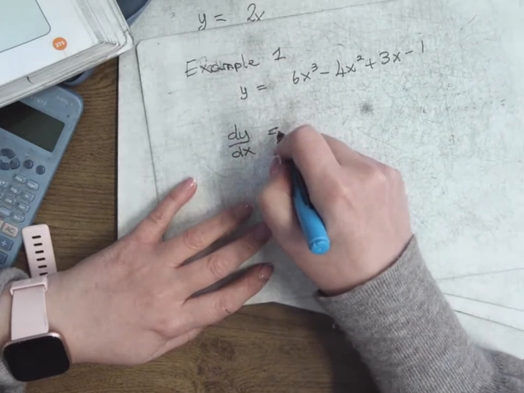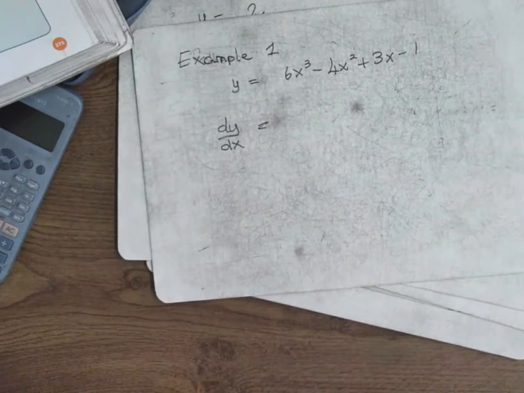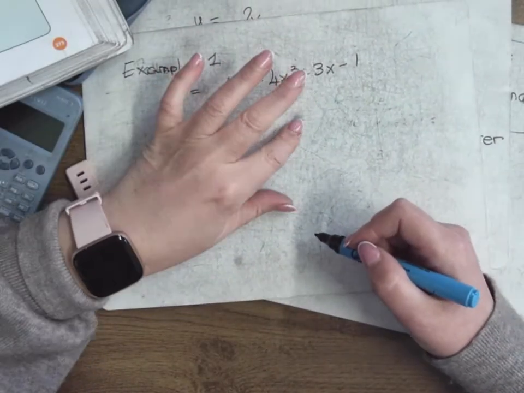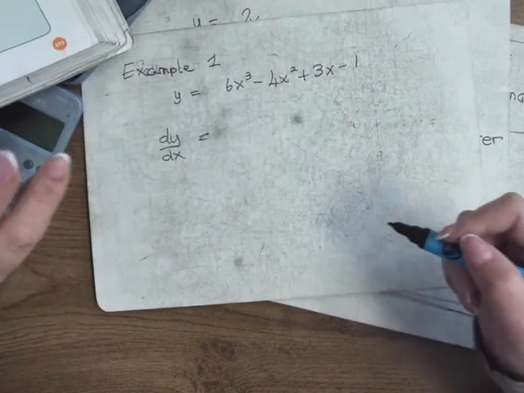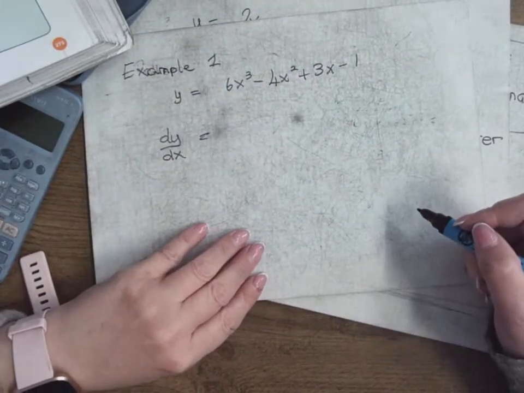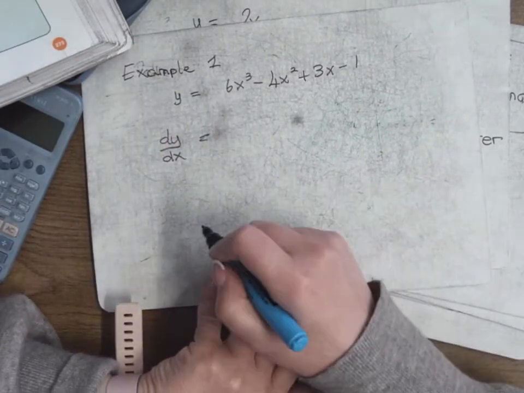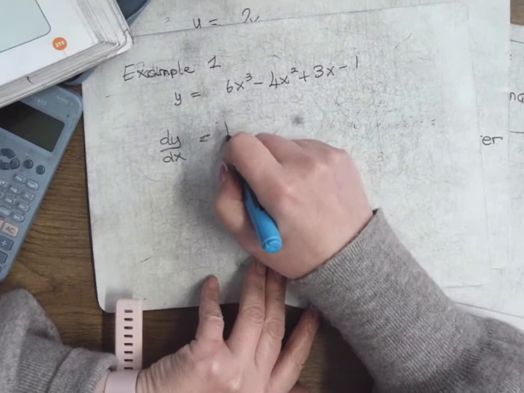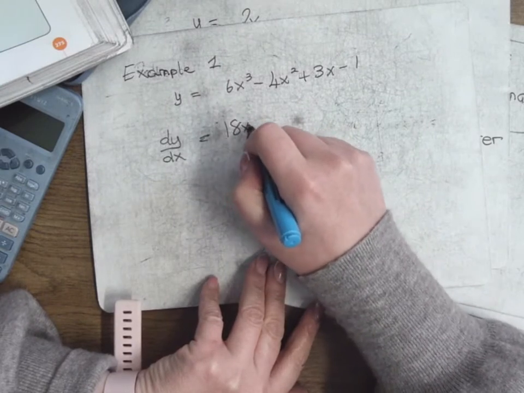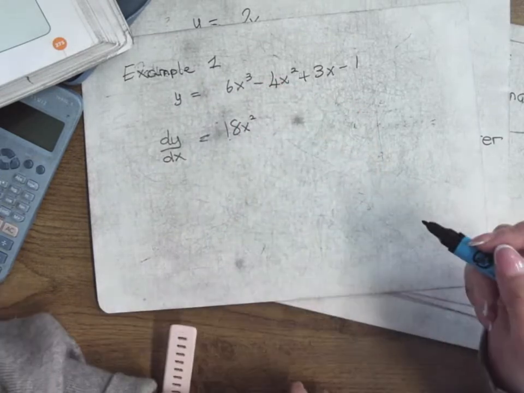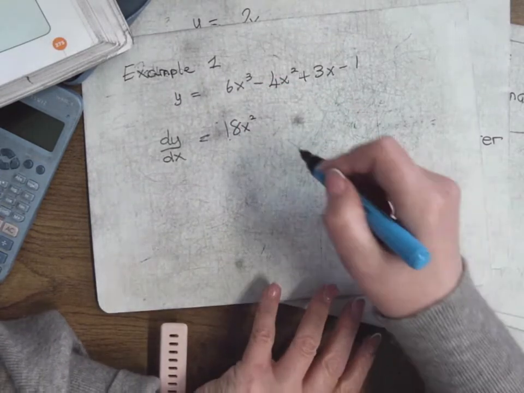When there's loads of different terms in the line, you just go across the line and you do each term separately. I just did individual terms up to now, but when you have a big long line full of terms, you just do each term separately. So for 6x cubed differentiated, what will I get? 18x squared. Very good. You bring the 3 down in front. 3 by 6 is 18. It was to the power of 3, now it's to the power of 2.